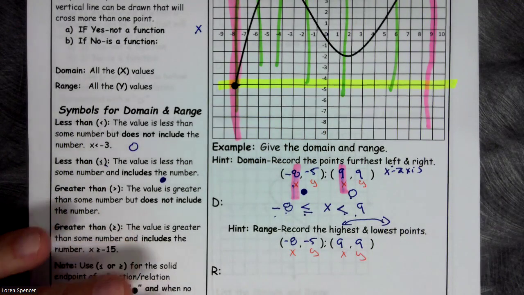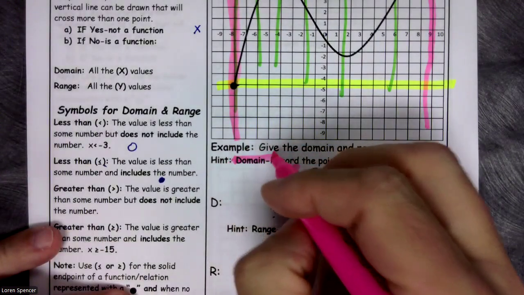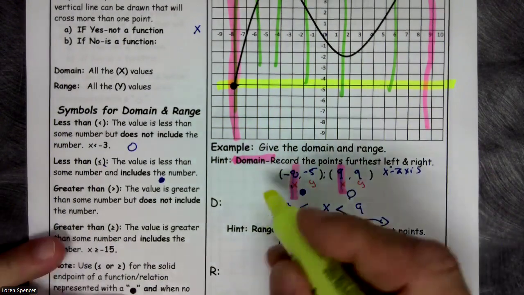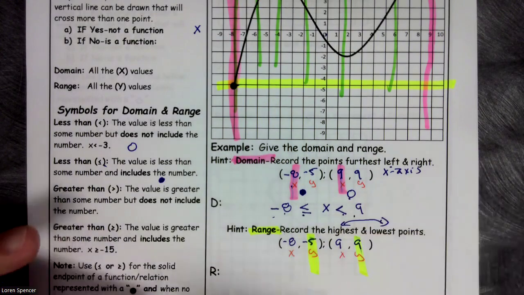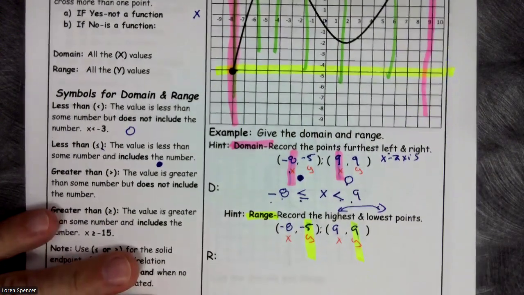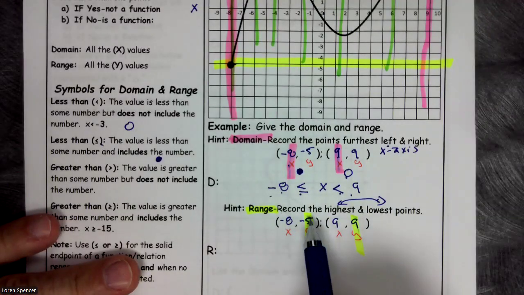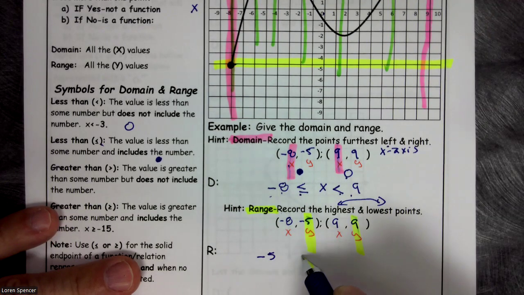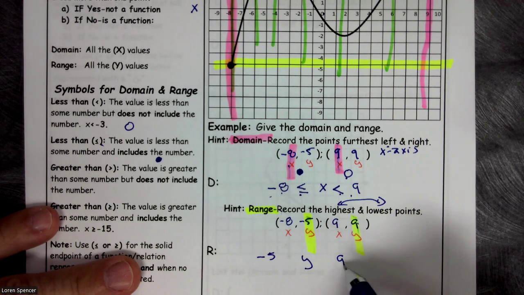Now, domain, we cared about the x's. That's all we cared about. Range, we're going to care about the y values. So what's my lowest y? Well, whatever the smallest y is, that's what we're going to record first. So we're going to write -5, leave a space, y, and then my highest y is 9.